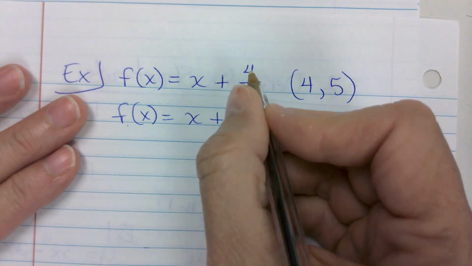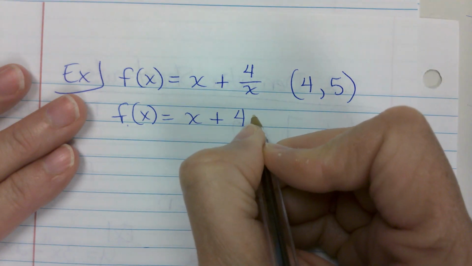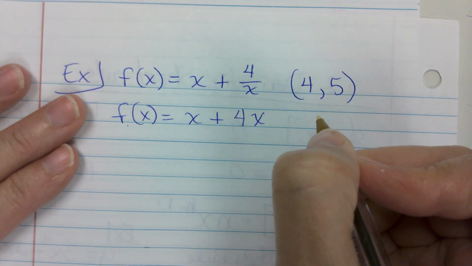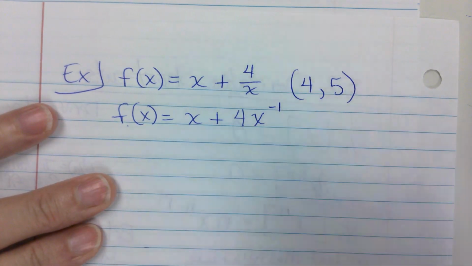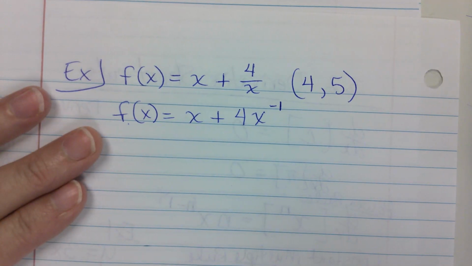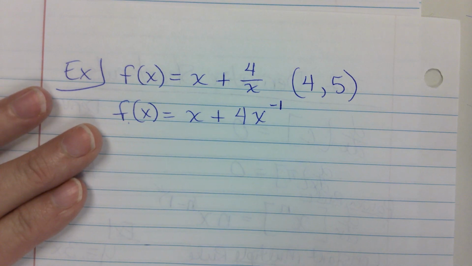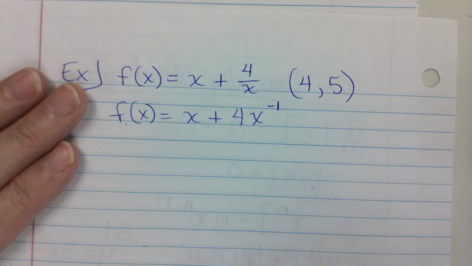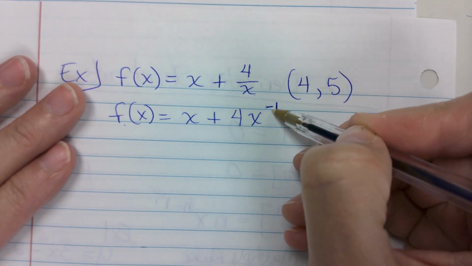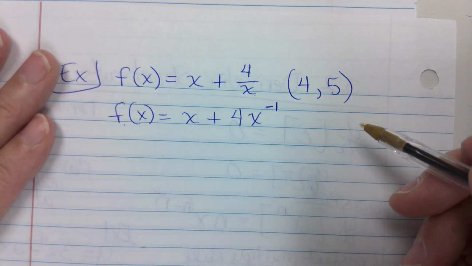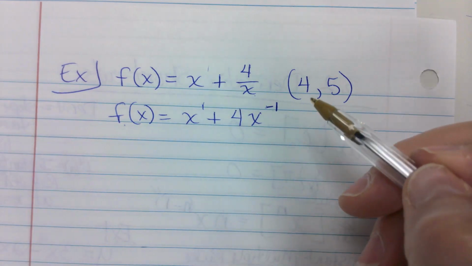How do I rewrite 4 over x? 4 times x to the negative 1 power. Everybody follow that? You have to understand if it's in the denominator, it's a negative exponent. So why doesn't the other x get anything? Because it's not in a fraction. It's already to the first. It's not a fraction. It's just itself.